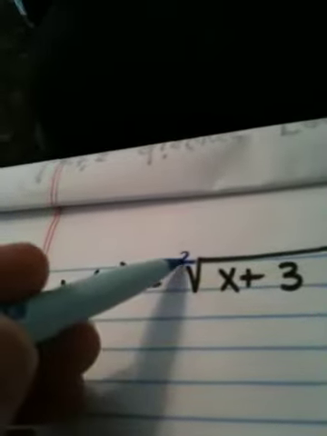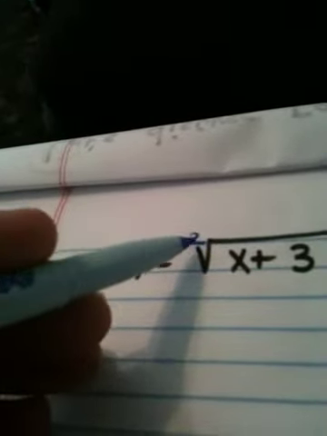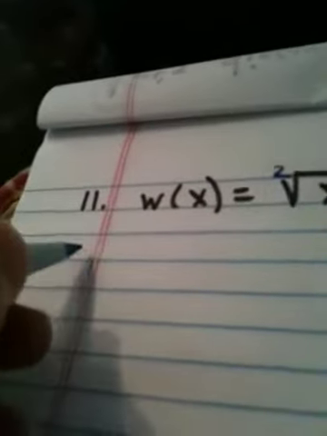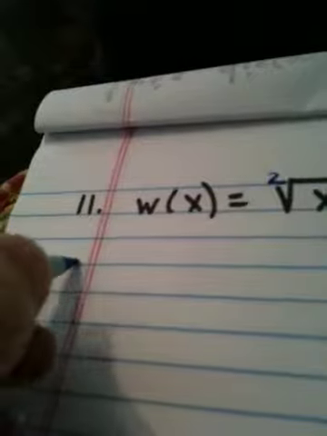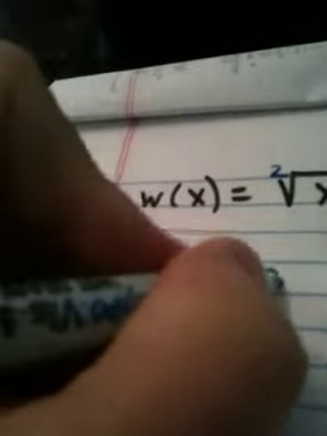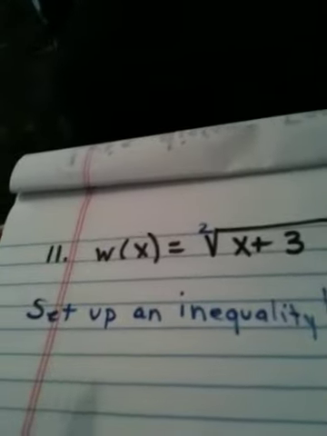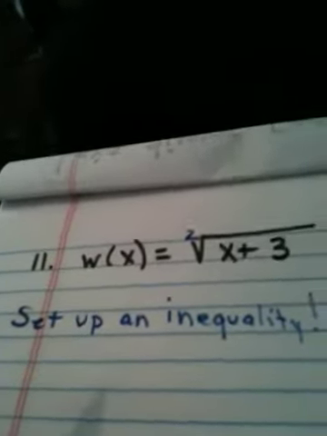Whenever you're trying to find the domain of a function whose index is even, so in this case it's even, what we do is we set up an inequality. My pen's dying, so let me get a better one here. We set up an inequality that will allow us to get the kind of answers we want.